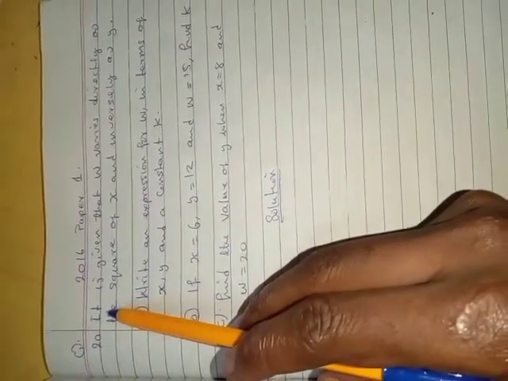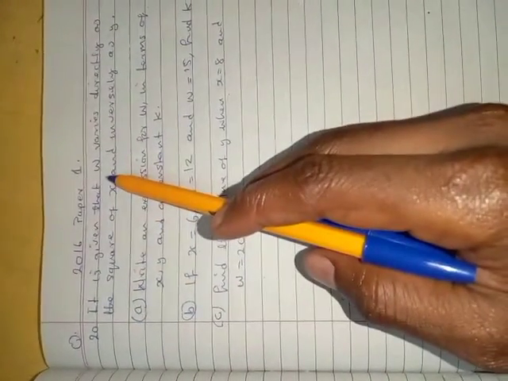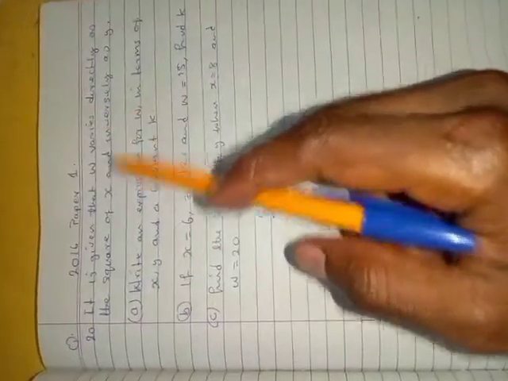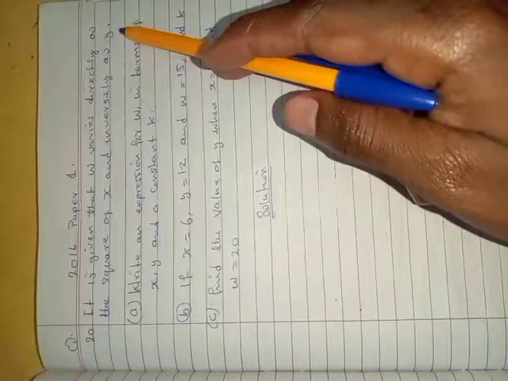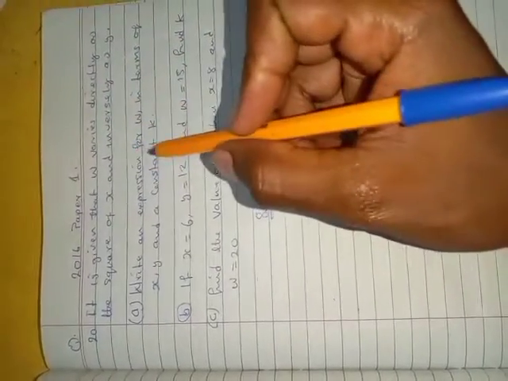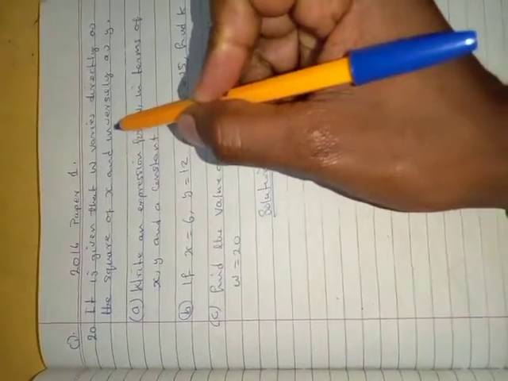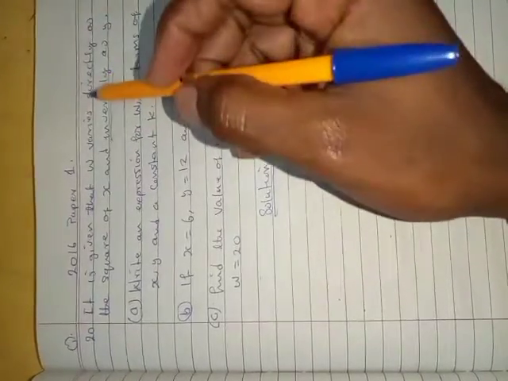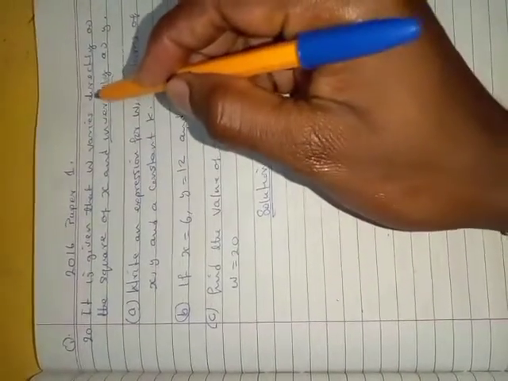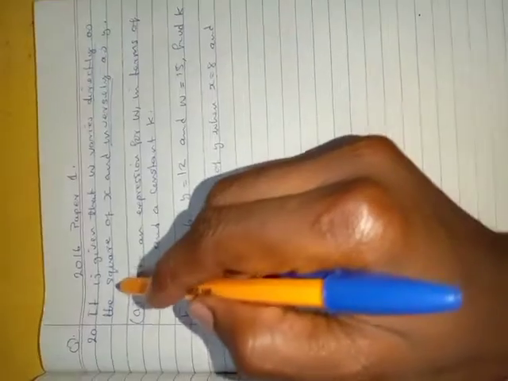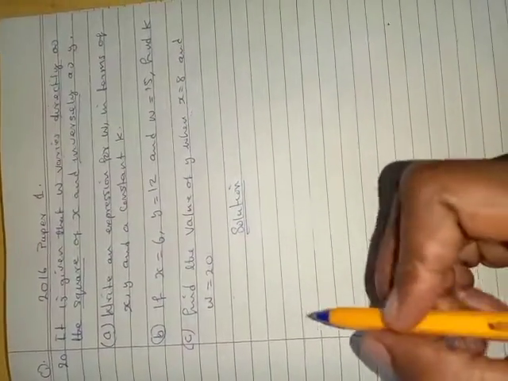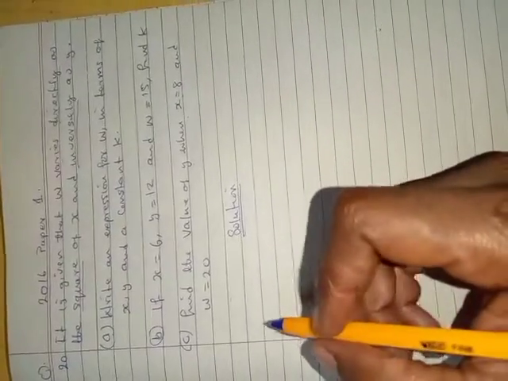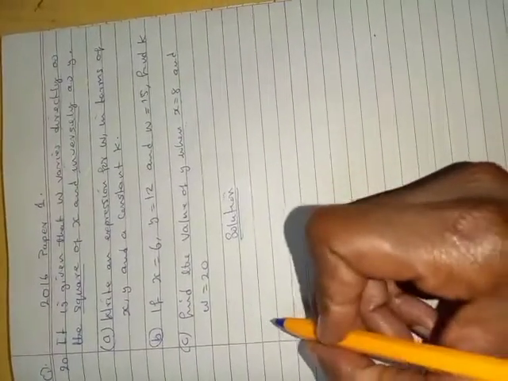So the statement says, it is given that W varies directly as the square of X and inversely as Y. The key words you need to know are inversely and varies directly, and also the square. Those are the key words you should look out for. So now, how do we write this statement? Let's start with A.